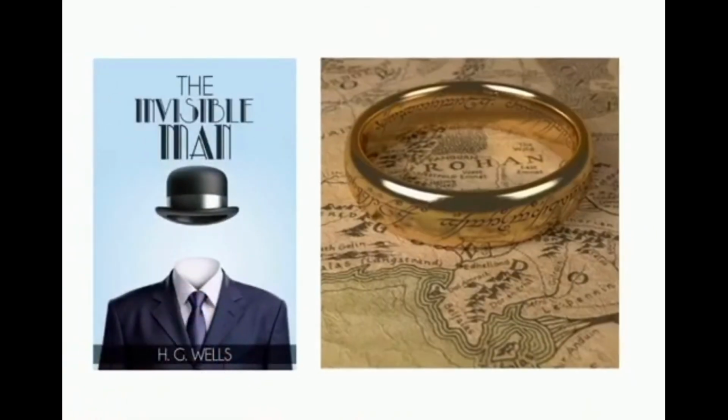In addition to contributing to our moral and political philosophy, the fable of the Ring of Gyges has also found its way into our popular culture, with books like H.G. Wells' Invisible Man and of course J.R.R. Tolkien's One Ring to Rule Them All, featured in The Hobbit and The Lord of the Rings.